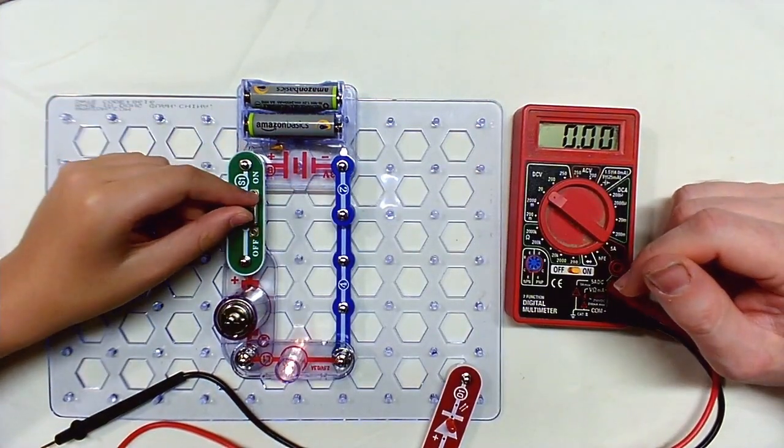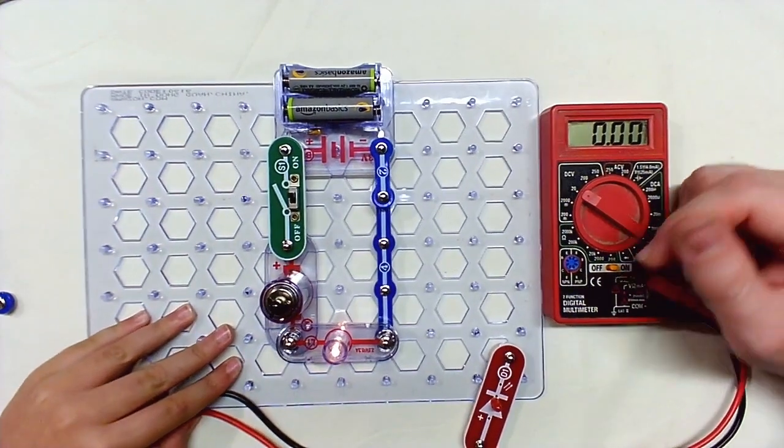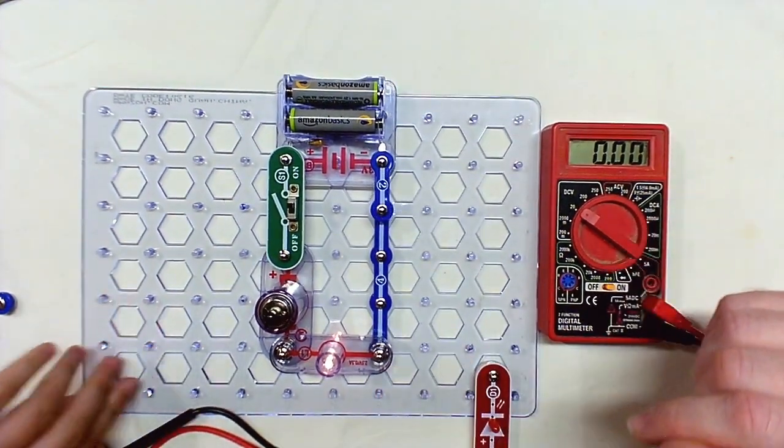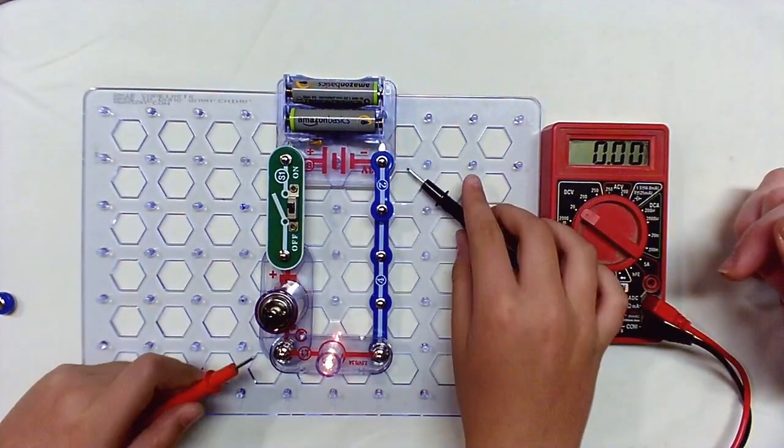What happens? The motor doesn't work, does it? I don't know if you can see that. It didn't turn, just so you know. It's not turning, so let's check and see.